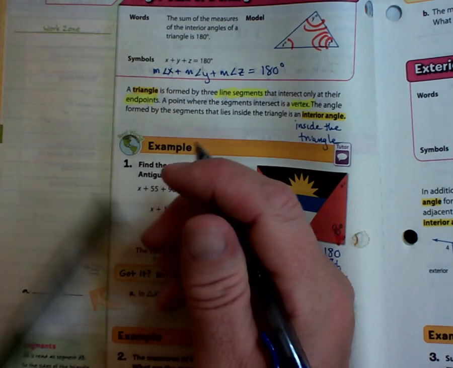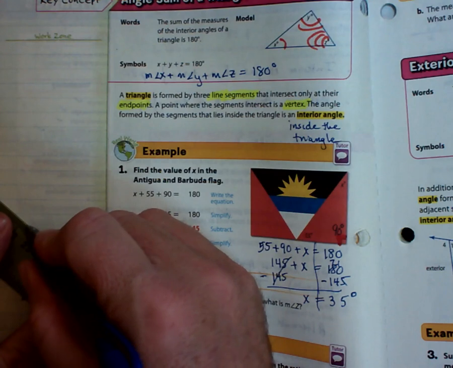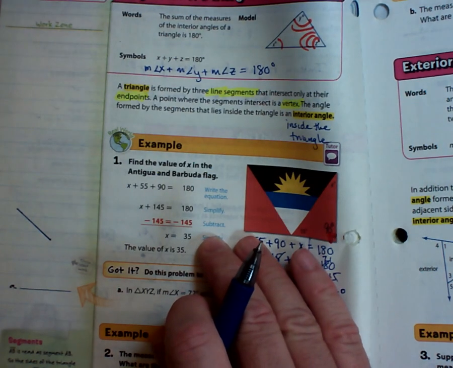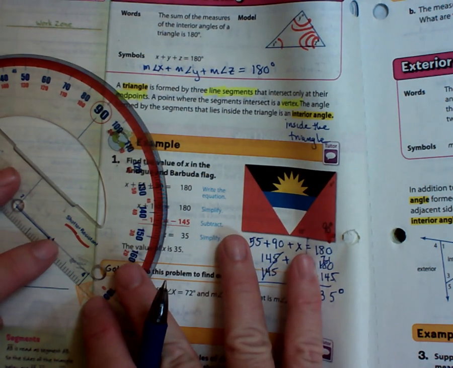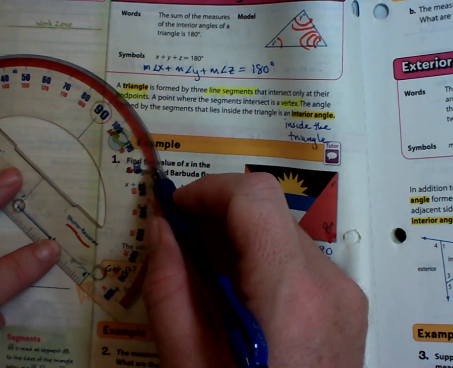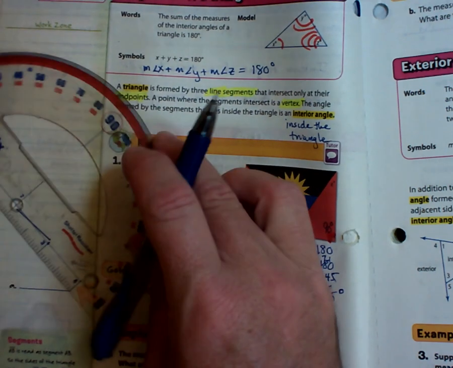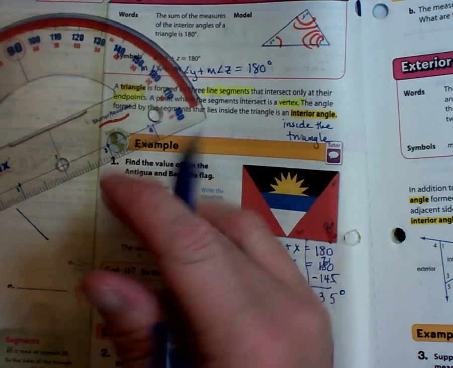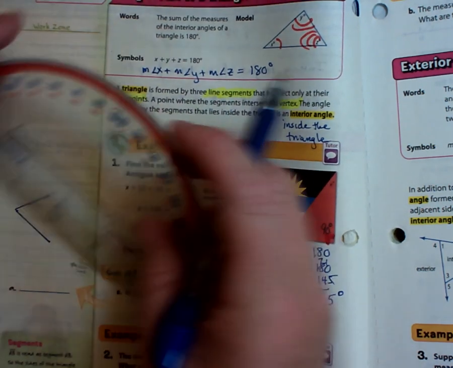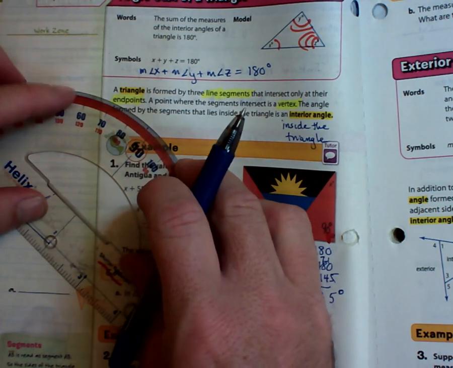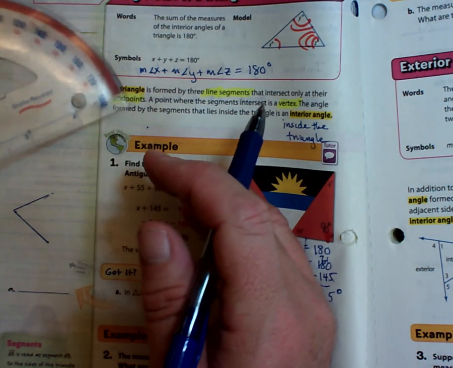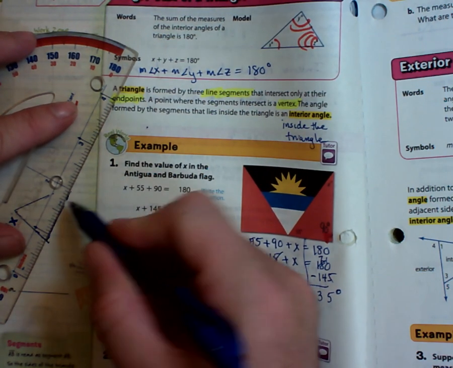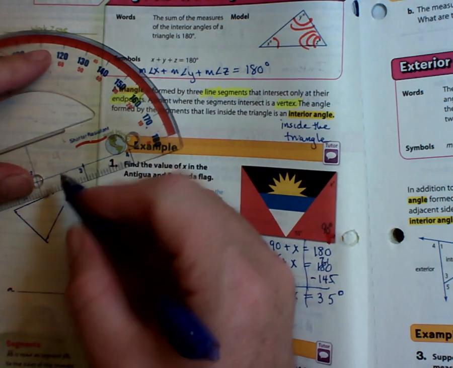I'm going to draw a line here, and I'm going to mark off on this line 72 degrees and 74 degrees. Approximately. I just want to get an accurate triangle here. If I connect those, I'll form a triangle.